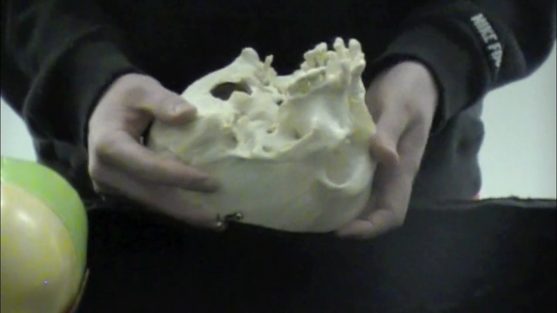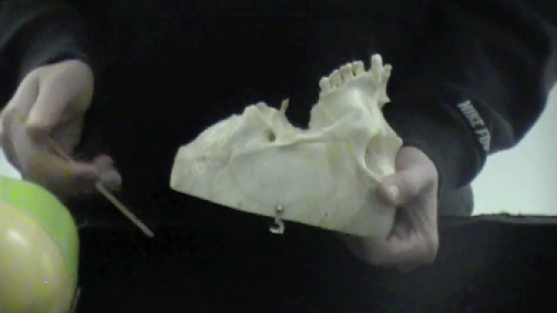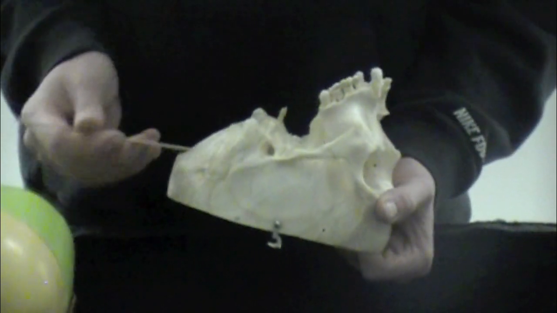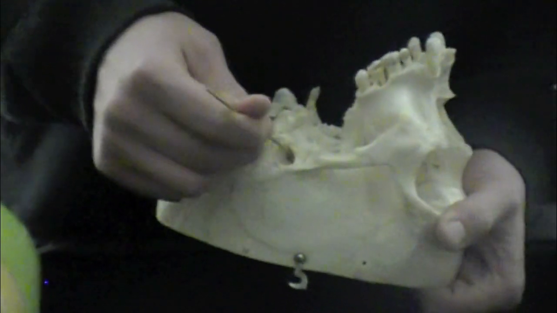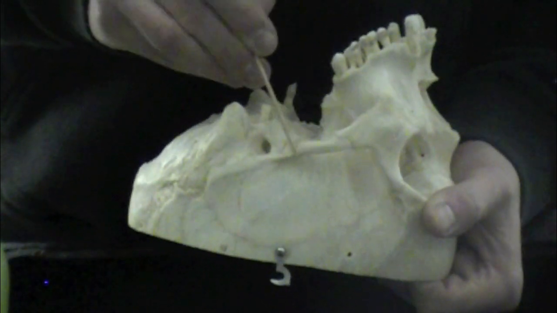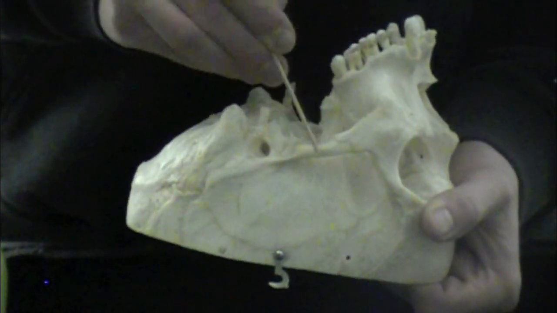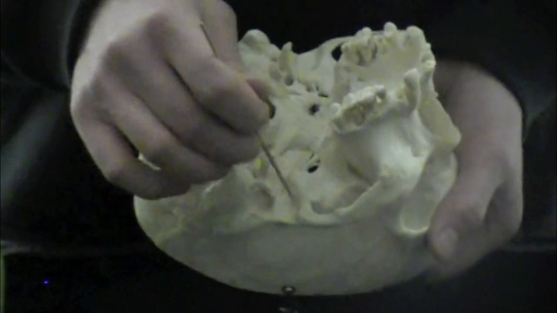Now I'm going to come over to this full skull and just go over the structures one more time so you can get yourself orientated on the real skull. Okay, so starting at the top, you have your external acoustic meatus right here. You can see your zygomatic process right here. You can see your mandibular fossa right here.